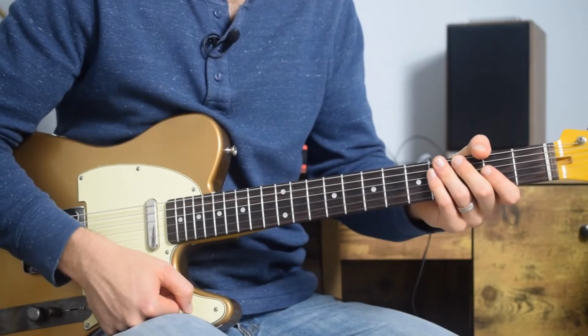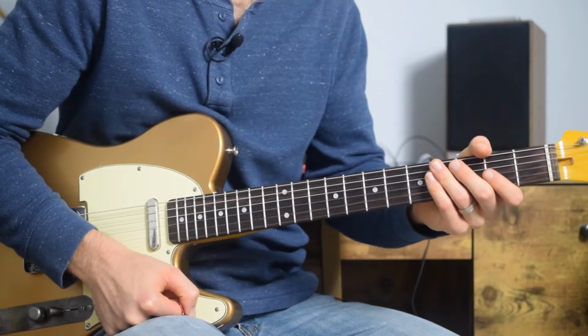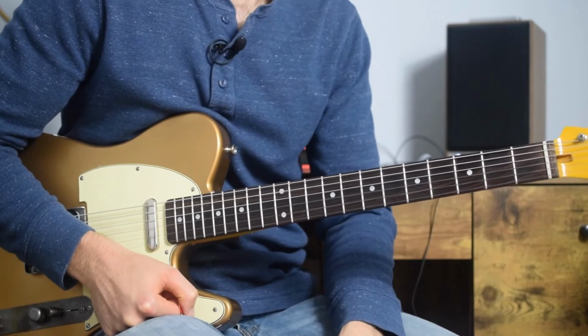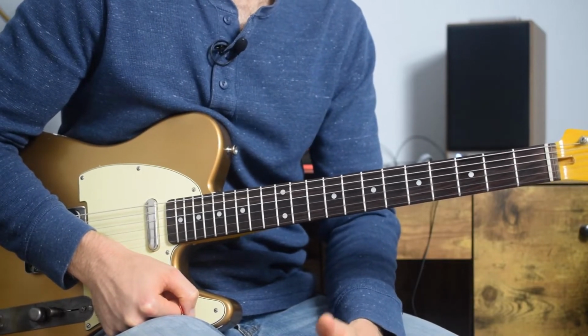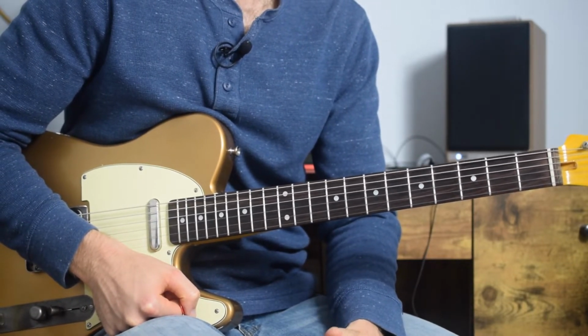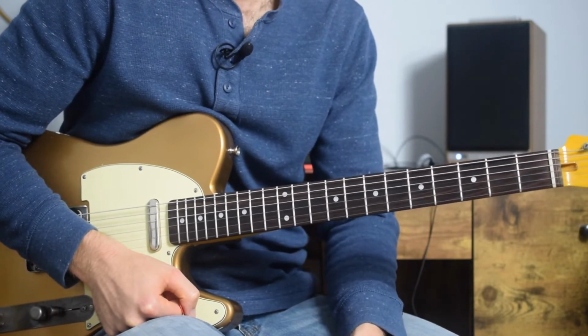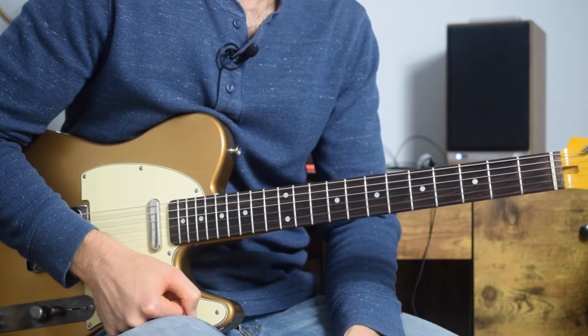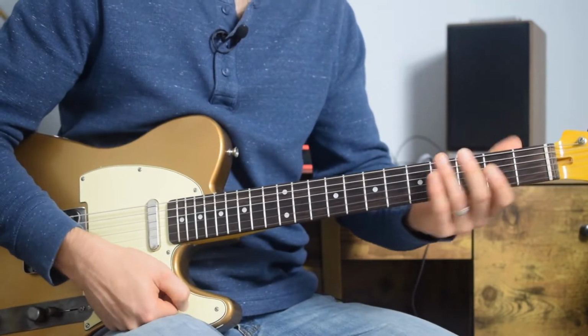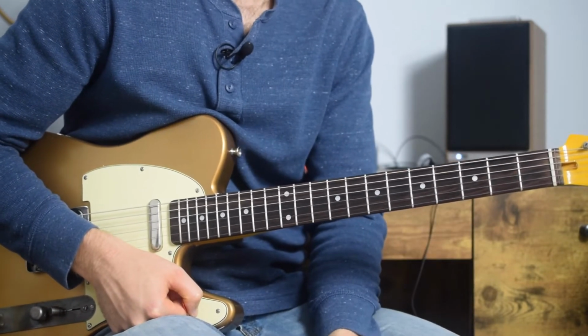In this next section, we're going to explore some of the ideas that we've learned in the previous two sections and put them together in a rhythm context. Don Rich will usually play a lot of the same ideas he plays in his lead playing underneath singers when he was accompanying them. This is how this will sound. This is just over a classic kind of Buck Owens styled shuffle in the key of A.